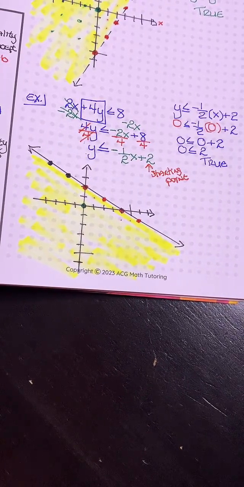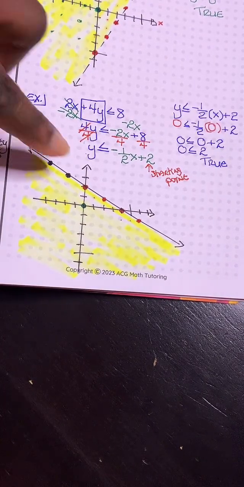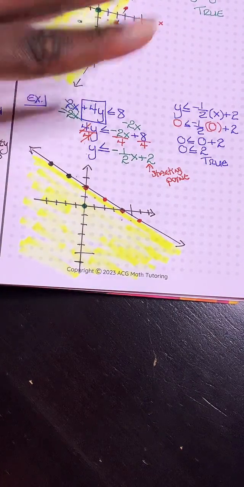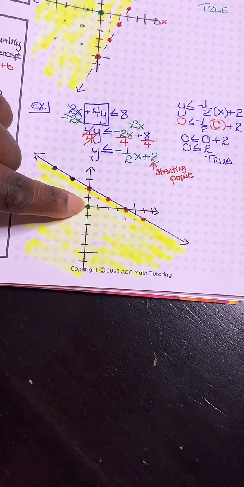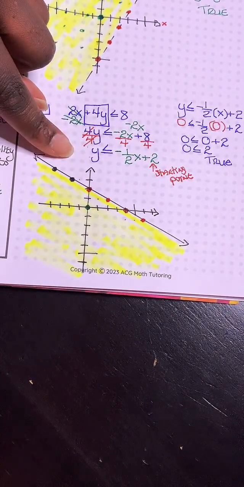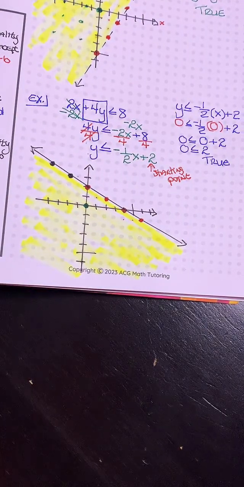All right. Questions. I see some questions coming in. So if it's not true, good question, JP. If it wasn't true, that means you're going to shade the side that does not contain that (0, 0). So let's say, devil's advocate, that this side gave us a false statement, that means you're going to shade the other side of the boundary line. That's what you're going to do. Okay.